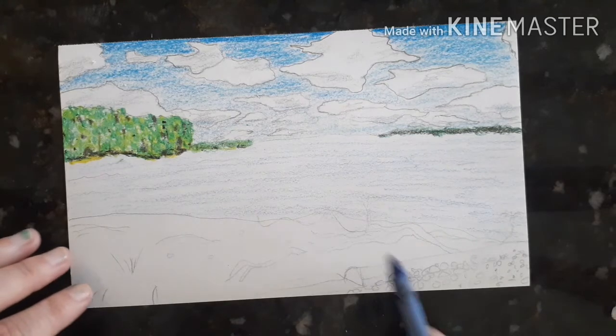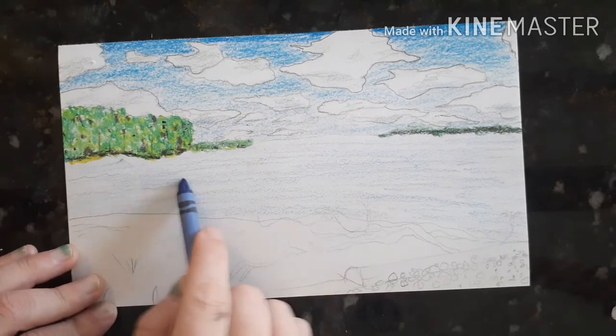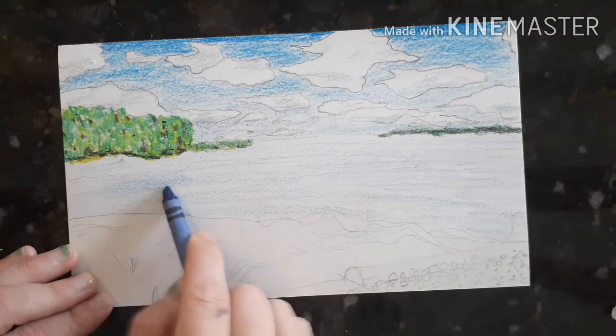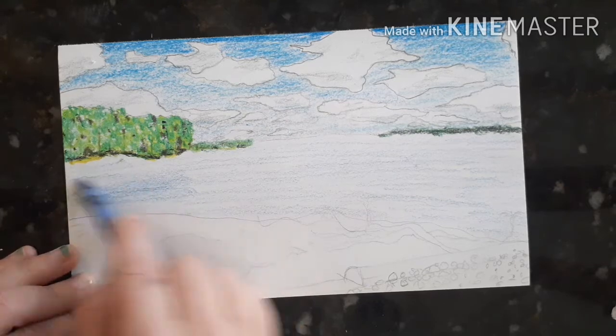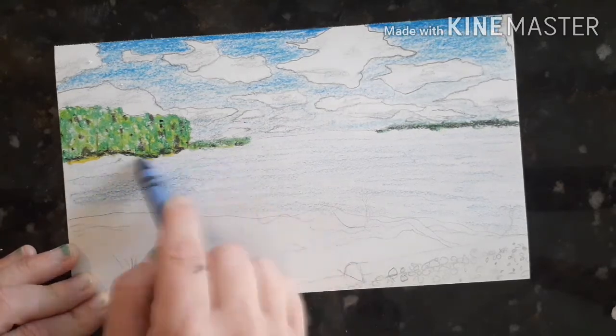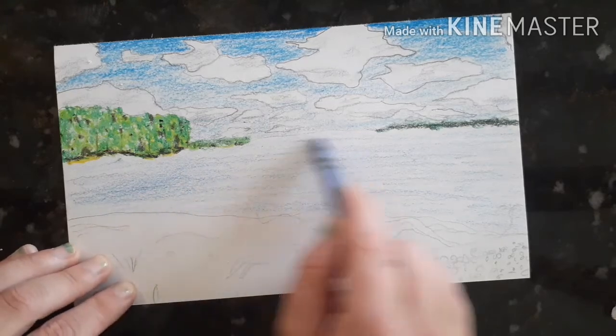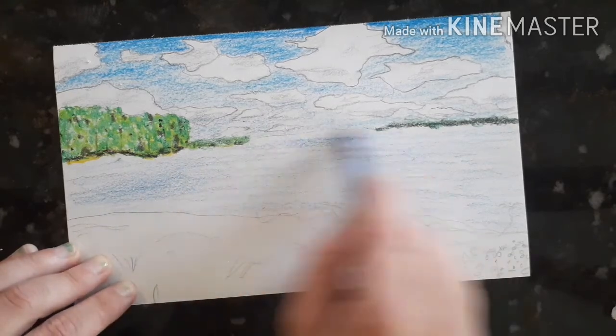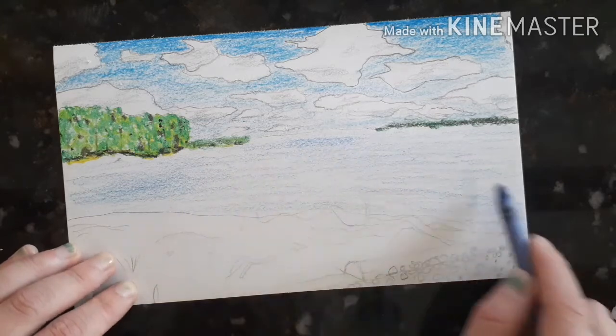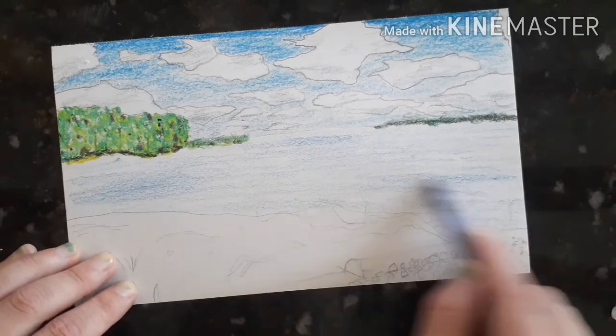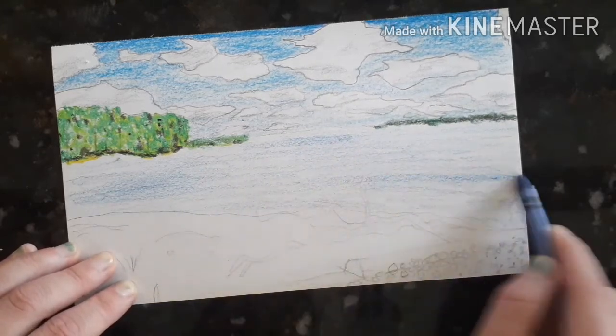So I noticed some of the brightest blue areas of the lake are over here. So I'm going to darken my blue. And also towards the horizon. And also some bands of dark blue towards the foreground.